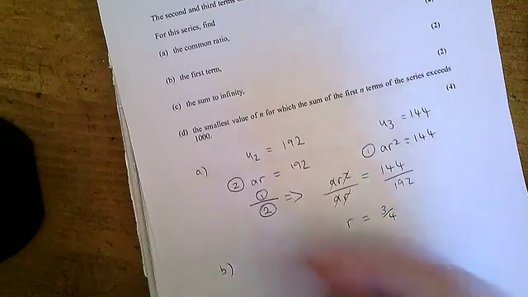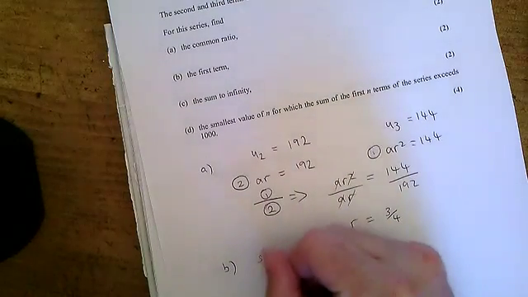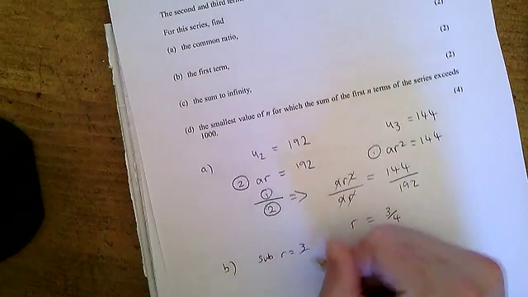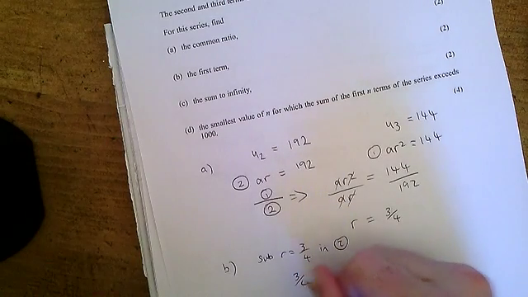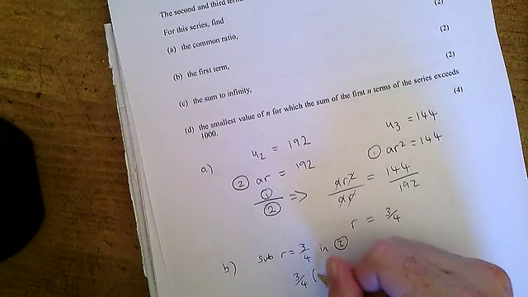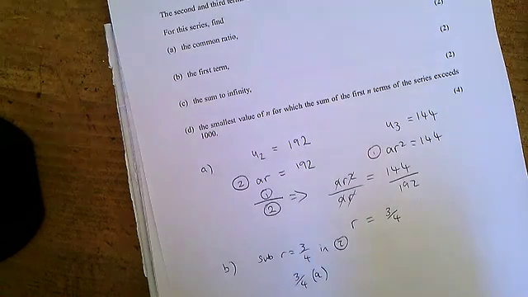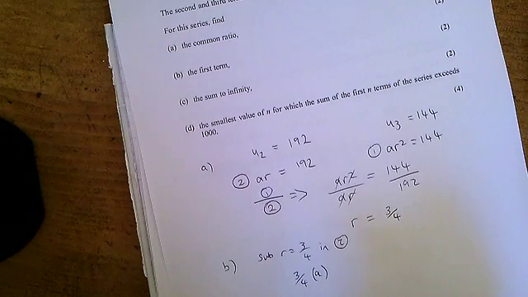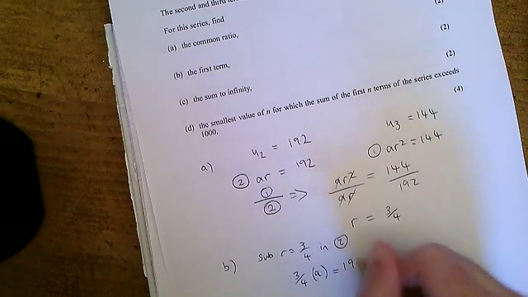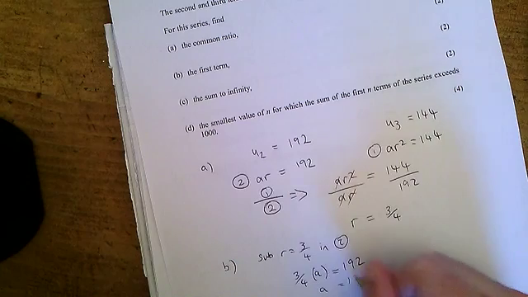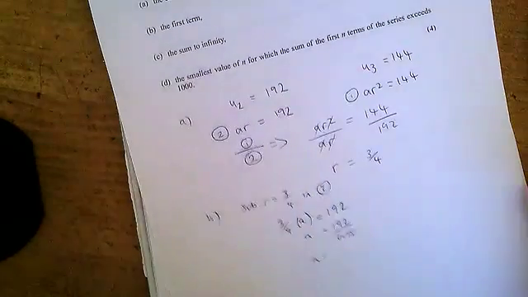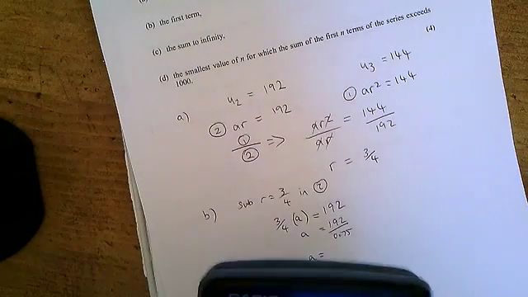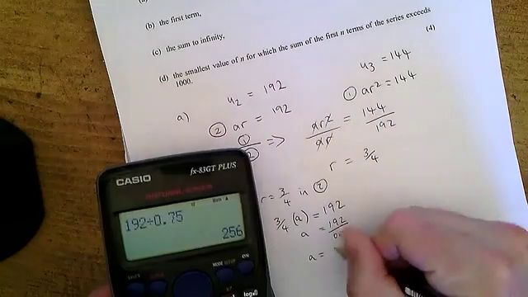Okay, and part B, find the first term. I'm going to sub R equals 3/4 into equation 2 because that's the easier one. So 3/4 times A, not R, because that's what R was. Just switch the order, it doesn't matter when you're multiplying. For instance, 3 times 4 and 4 times 3 give the same answer. So 192 would equal 3/4 times A, so A would equal 192 divided by 3/4, which I'll write as 0.75 to make it look a little bit neater. So A is equal to 256.